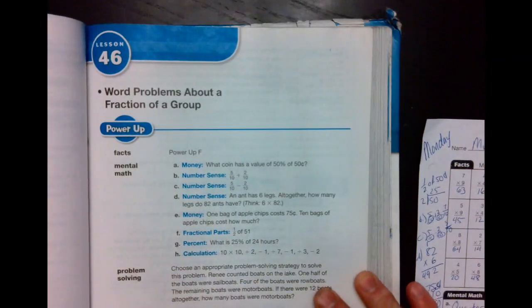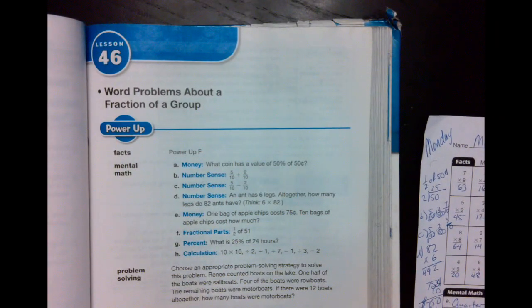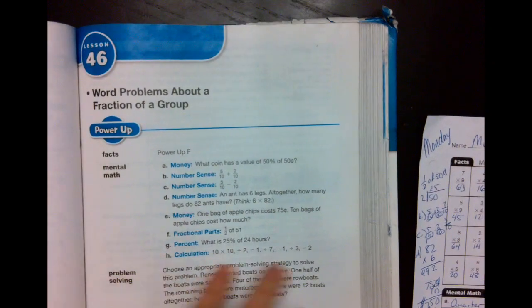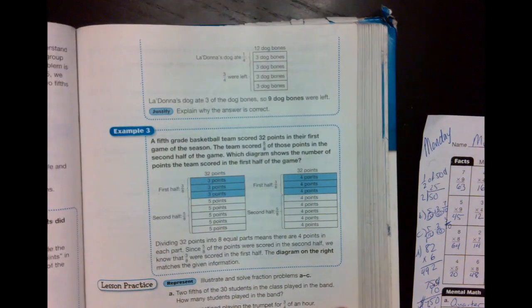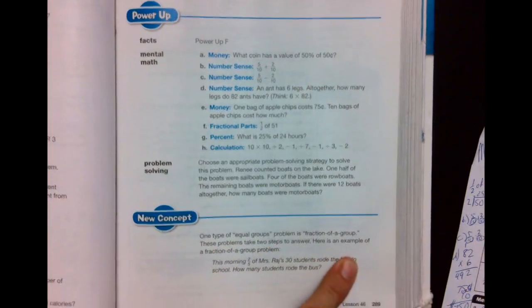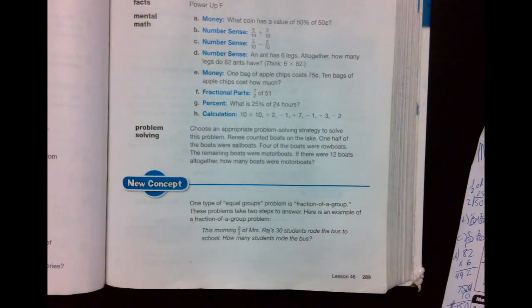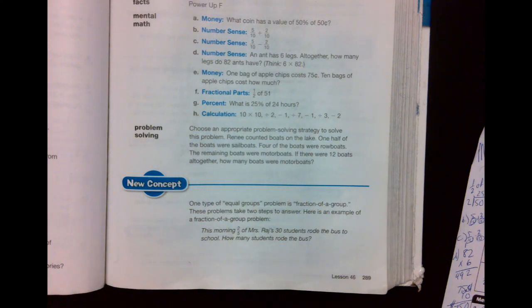All right, guys, lesson 46, word problems about fractions of a group. One type of equal groups problem is a fractions of a group. These problems take 2 steps to answer. Here's an example of a fraction of a group. This morning, 2/5 of Miss Raj's 30 students rode the bus to school. How many students rode the bus?